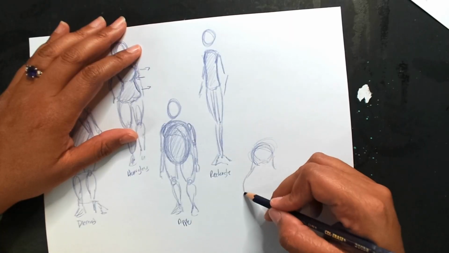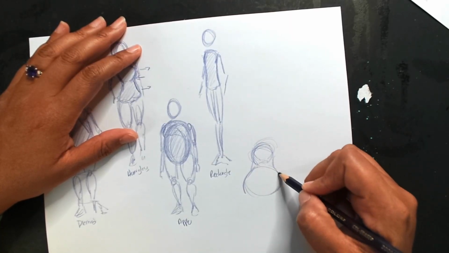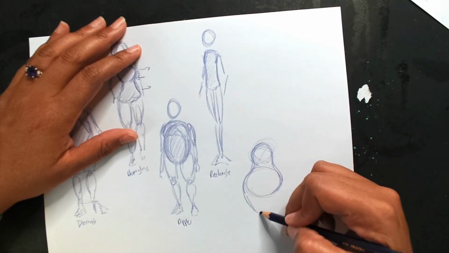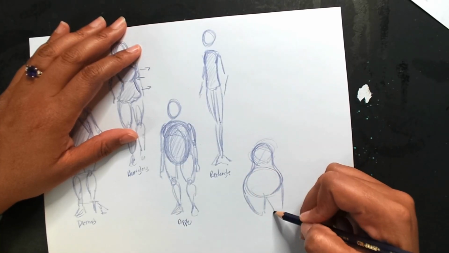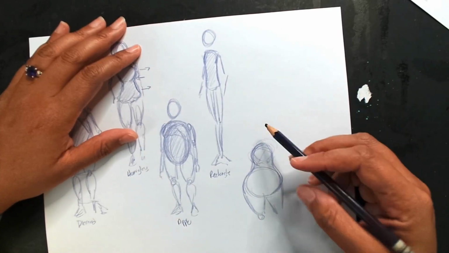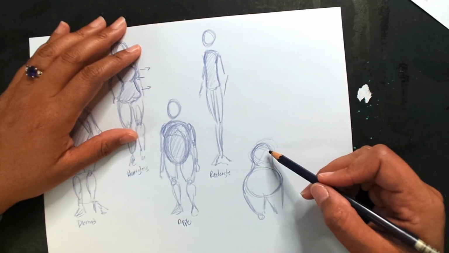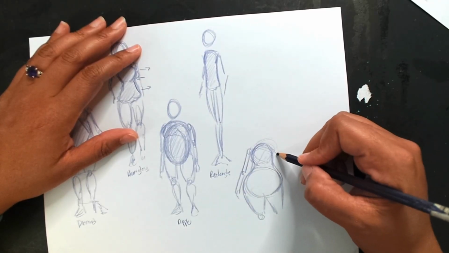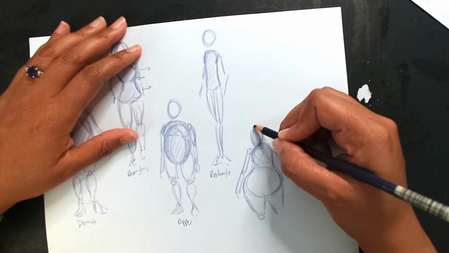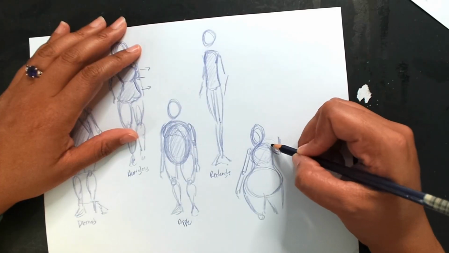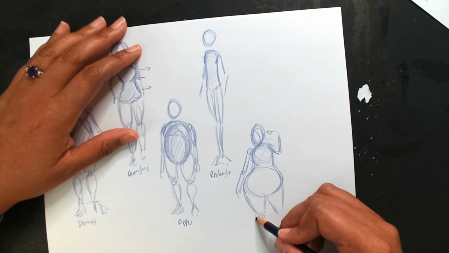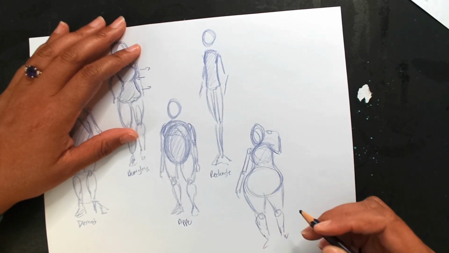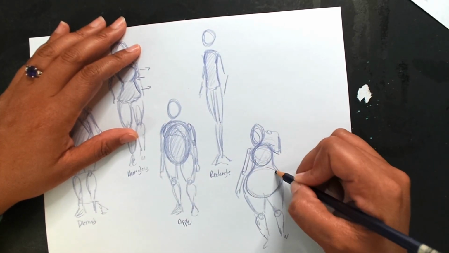Think of Cartoon Network, like The Incredibles' Mrs. Incredible, or Dexter's Laboratory's mom, where she's kind of tiny at the top, but then she's got hips for days. And this is what is known as pear.